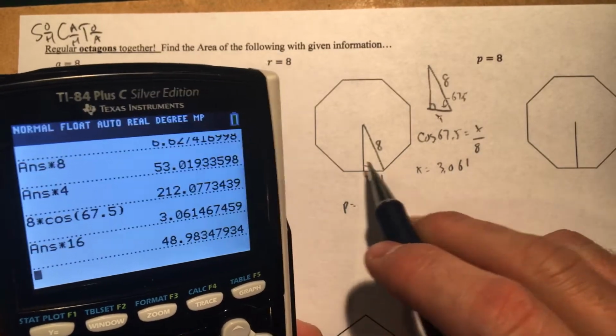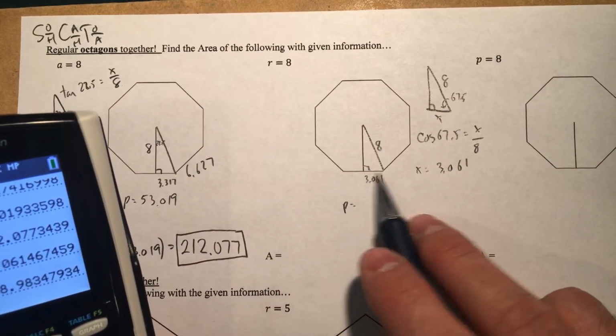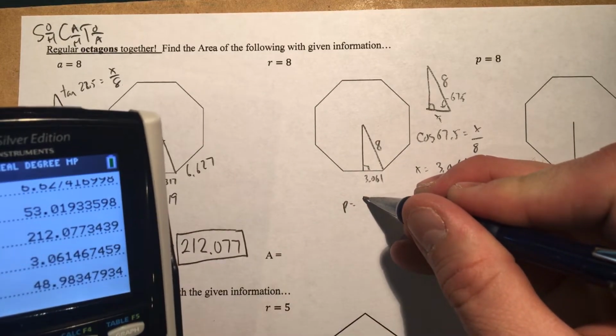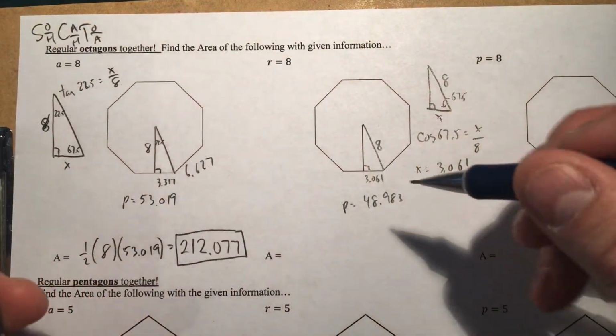And again, you can multiply it by 2, and then you can multiply it by 8. But 2 times 8 is 16. So you're just going to multiply that by 16 to get a perimeter of 48.983. Now time out, because we don't have the apothem.